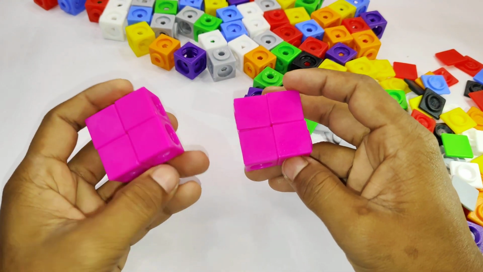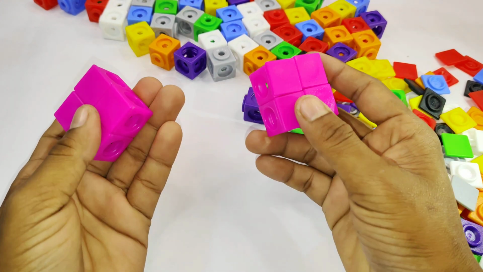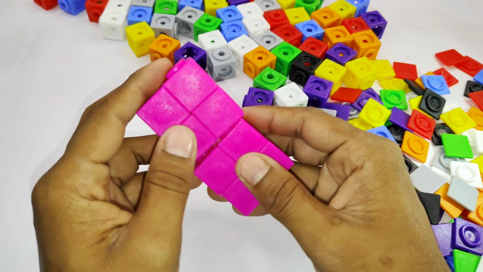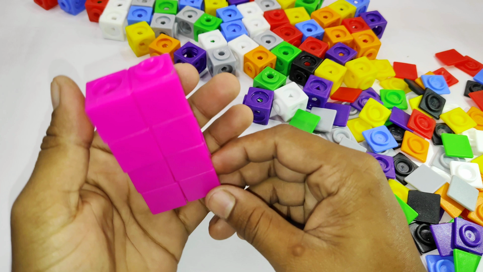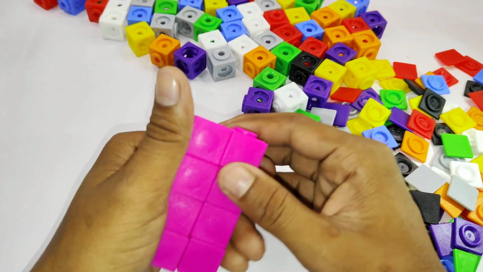Wow, here are 4 blocks, here are 4. 4 plus 4, it's equal 8. This is number blocks 8.